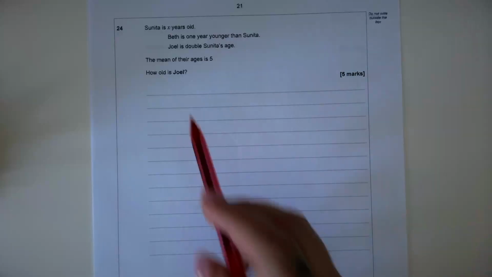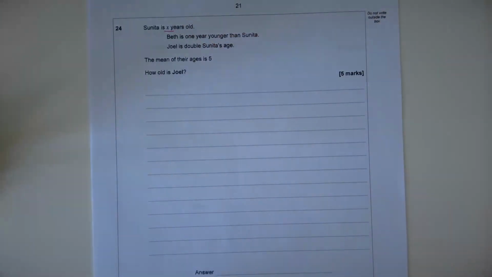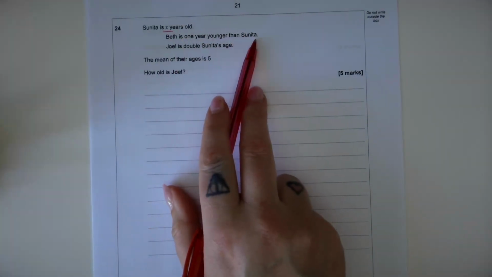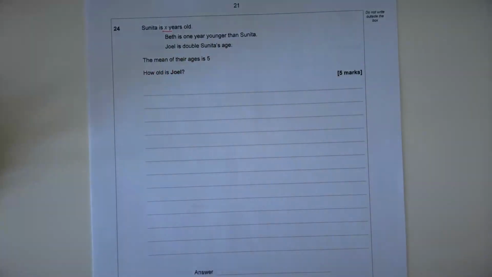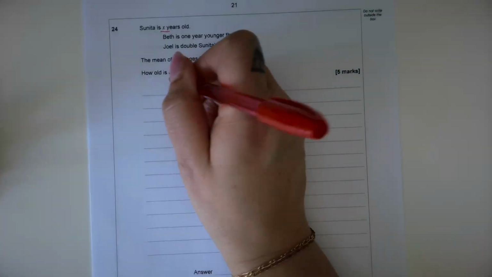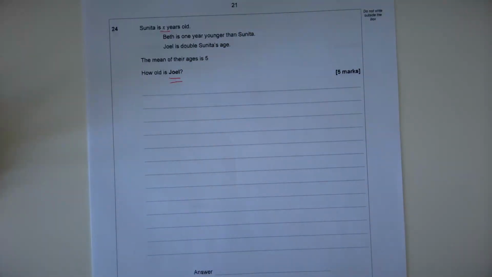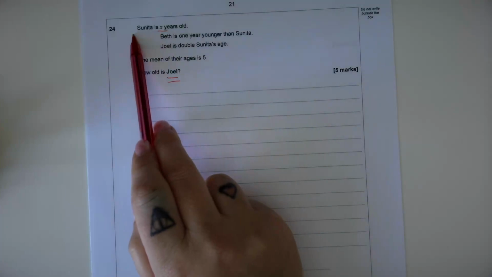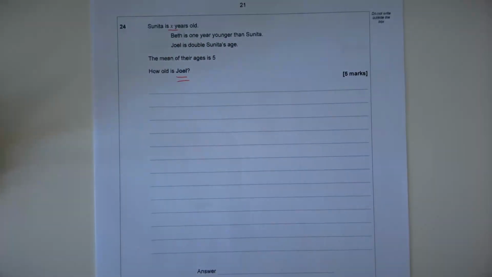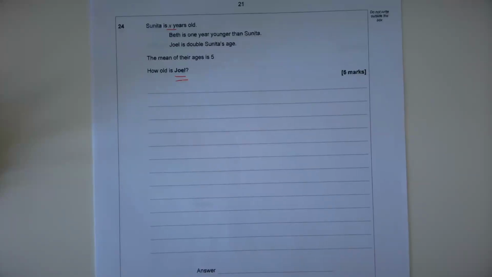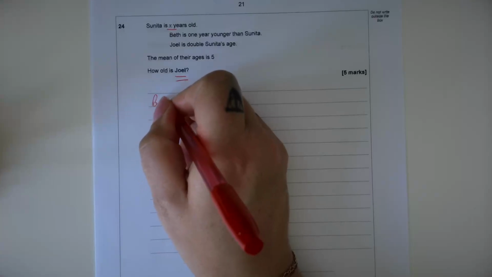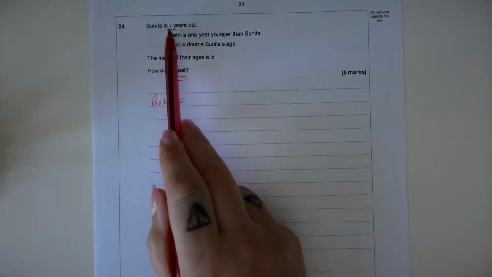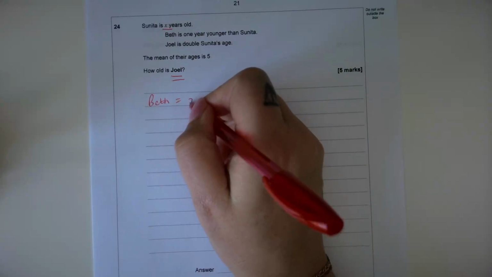Question 24. Sunita is X years old. Beth is 1 year younger than Sunita. Joel is double Sunita's age. The mean of their ages is 5. How old is Joel? So we're not given any values here apart from Sunita is X years old. So we're going to use algebra, form some expressions, and then use them to solve this problem. So if Beth is 1 year younger than Sunita, Beth must be X subtract 1.